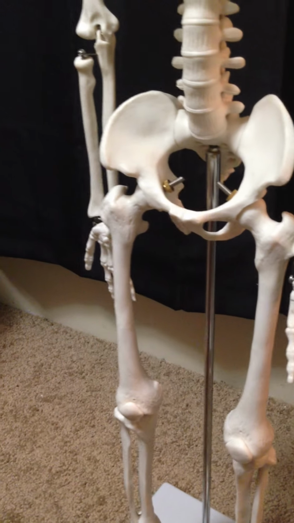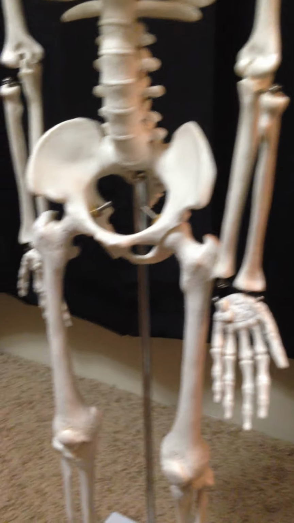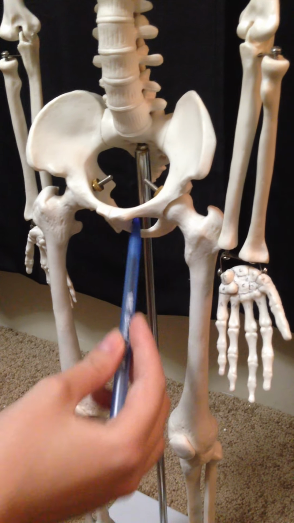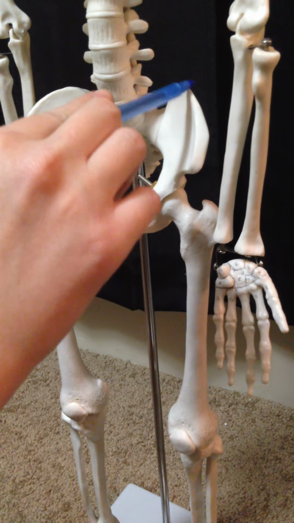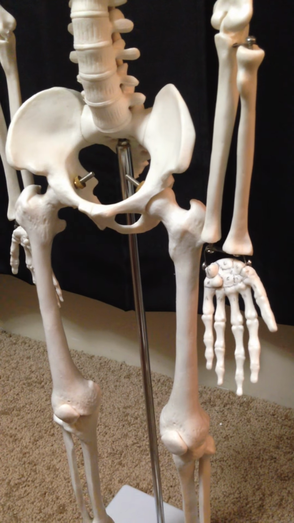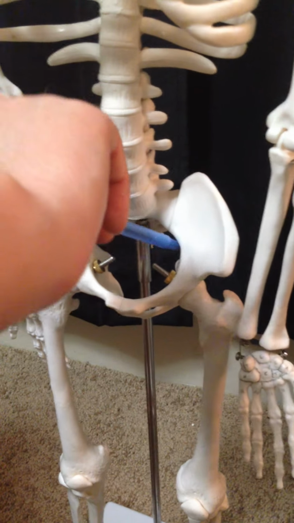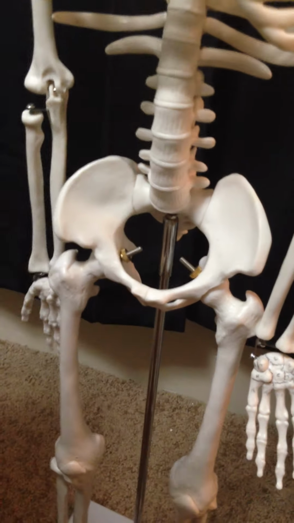The pubic symphysis is here in the middle. The obturator foramen is this opening here. The iliac crest is up here. The greater sciatic notch, to see it, it would be in here, this little arch.